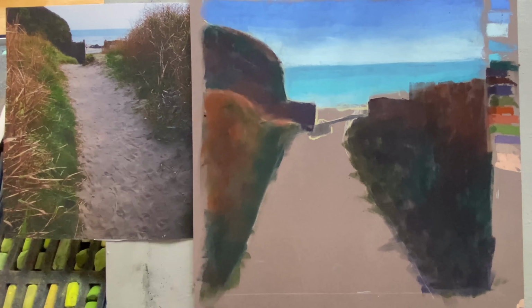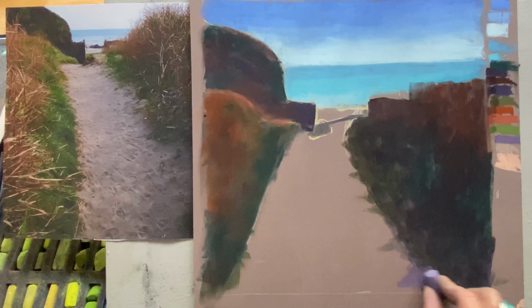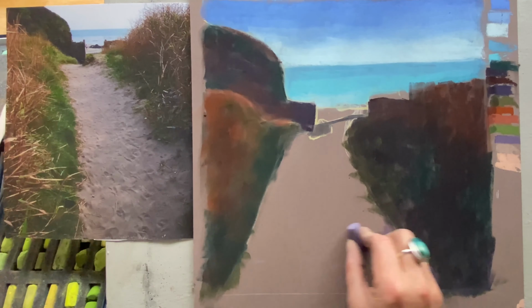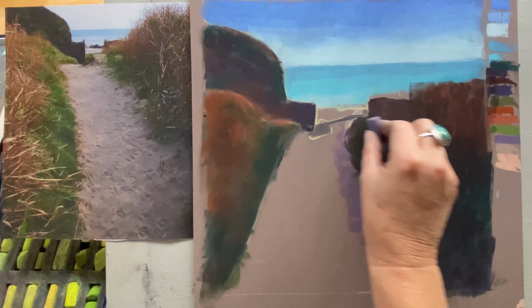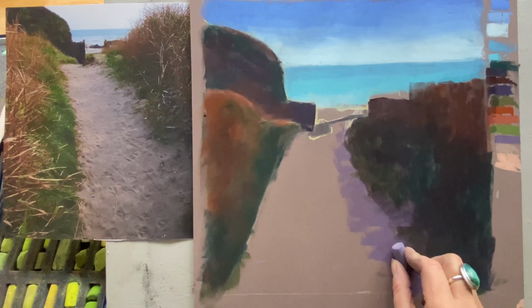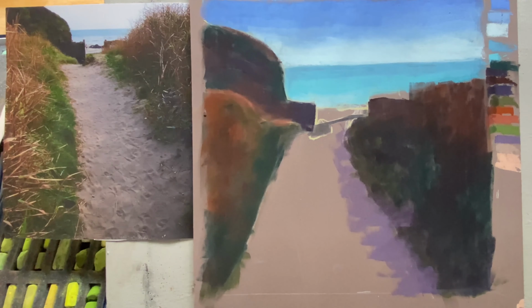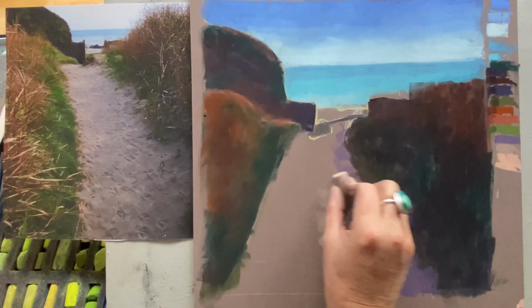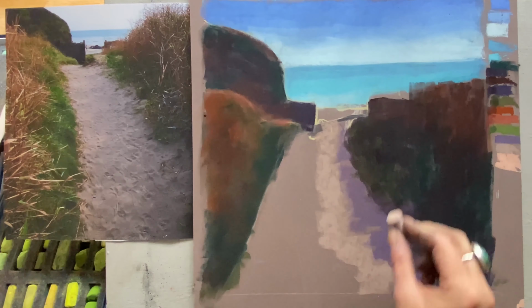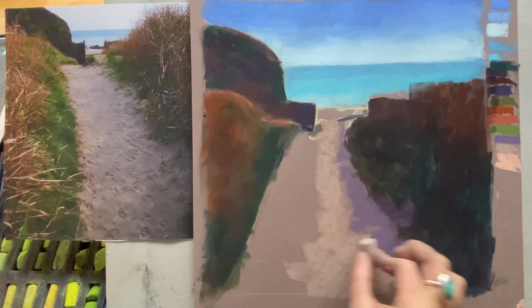So now for the underpainting of the path, and I'd like to accentuate that it's got sun on it this side and shadow on it this side. So we're going in with this sort of fairly light mauve, which is where it's in shadow because it's cooler. That is A34, and then A20, which is a cool sort of beigey colour for the actual sand. And don't forget, it's still just the underpainting at the moment.